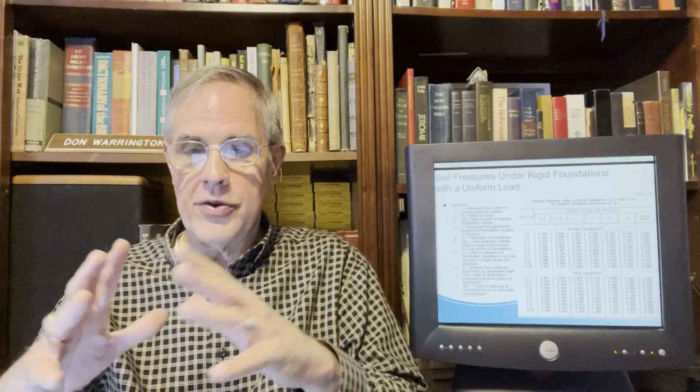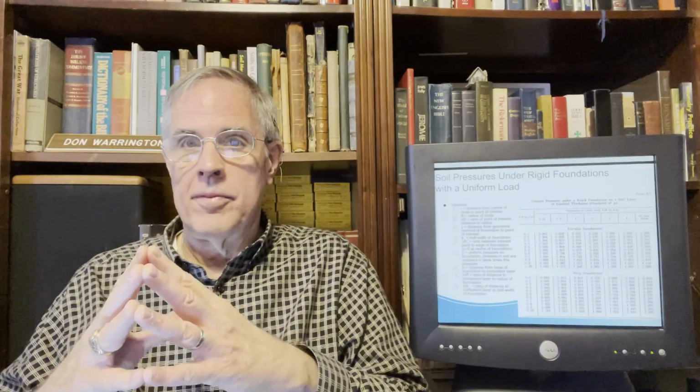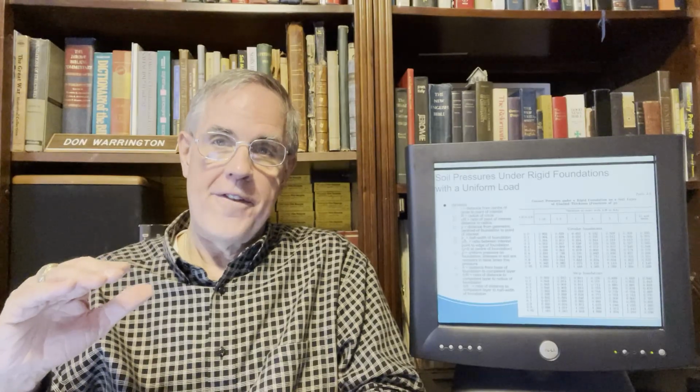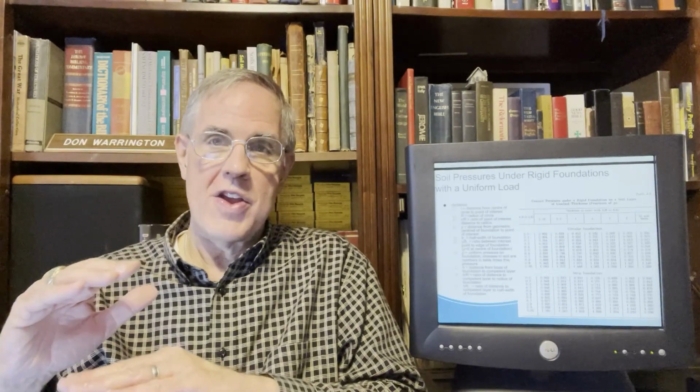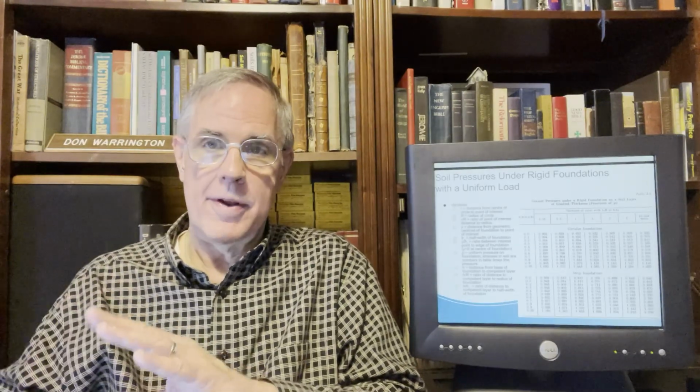So what we're going to do is analyze rigid foundations, and we're also going to take into consideration a finite value of h. We're going to get away from the semi-infinite, which all of this is based on. So that's that table.